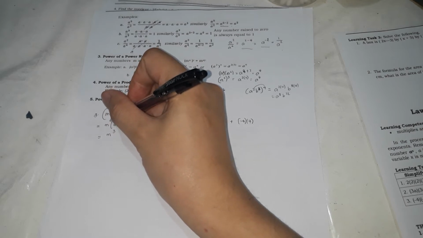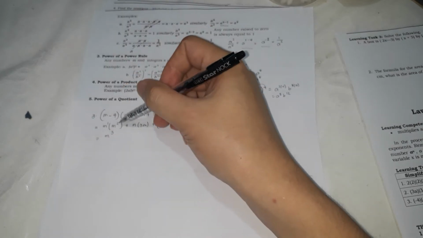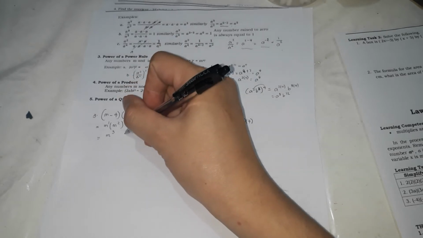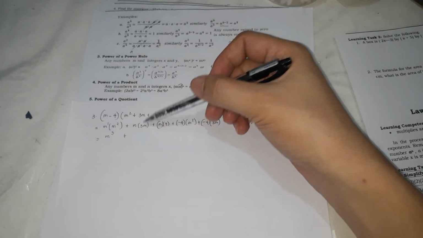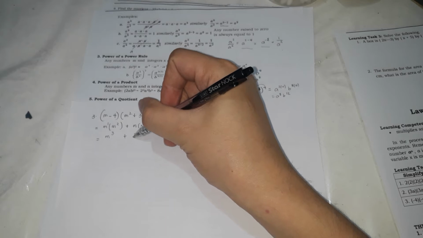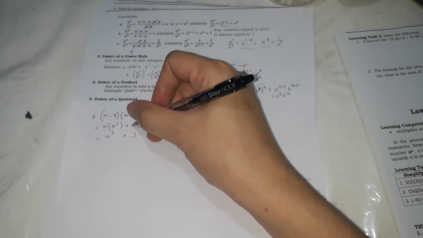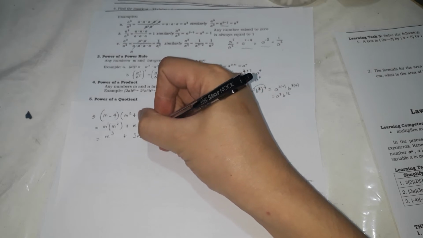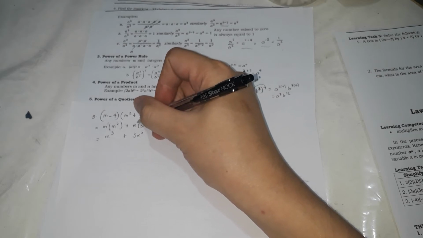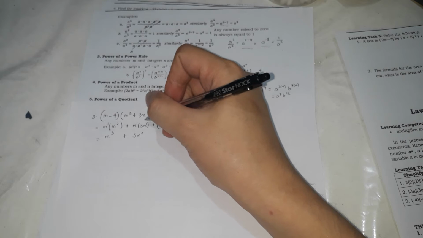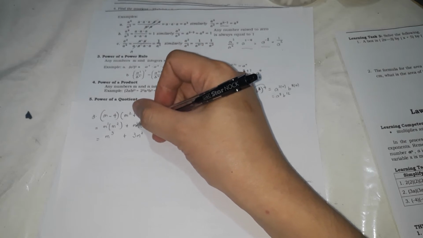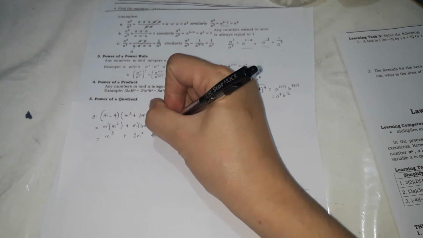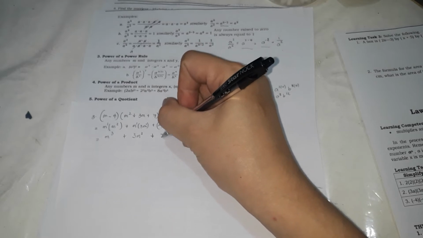Bakit? Kasi ang exponent ni m is 1. Tapos, plus mo lang yung exponent. So, m to the 3 plus m times 3m is equals to 3. You can copy 3 kasi wala namang number dito. Or may 1. So, 1 times 3, 3. So, m to the power of 2. Because this is m, 1, 1. Exponent pala ni m is 1. So, 1 plus 1, 2. Plus, m times 7, 7m.